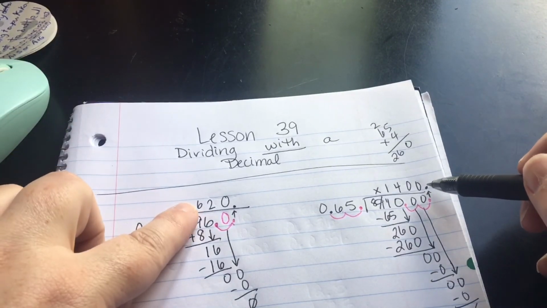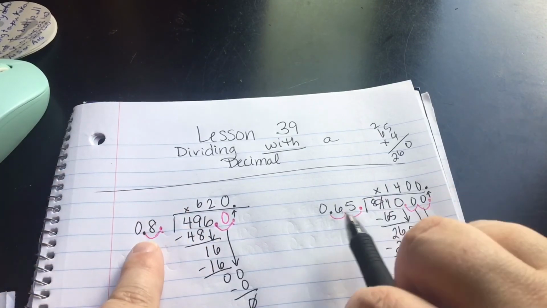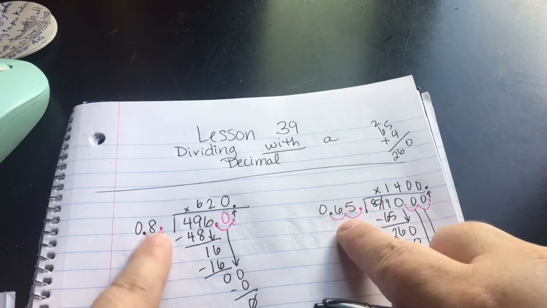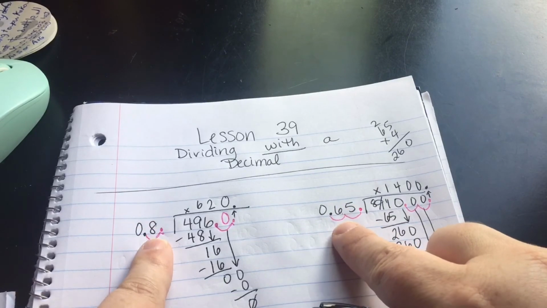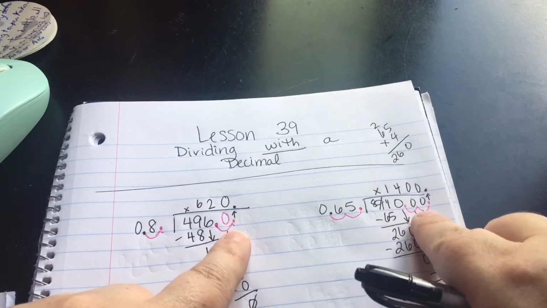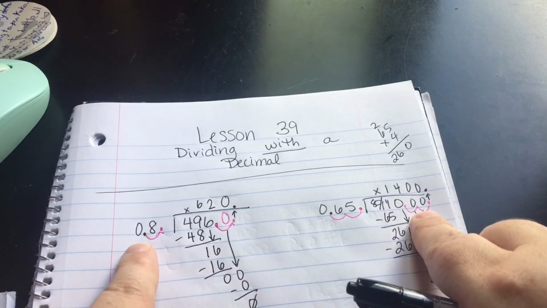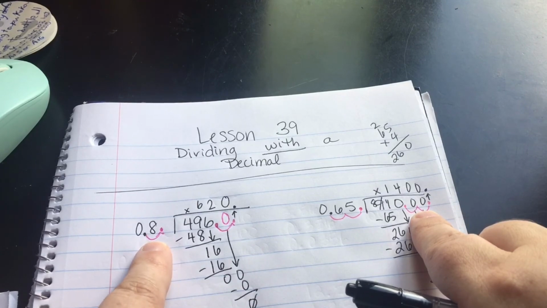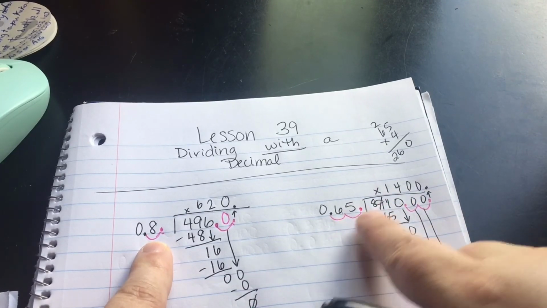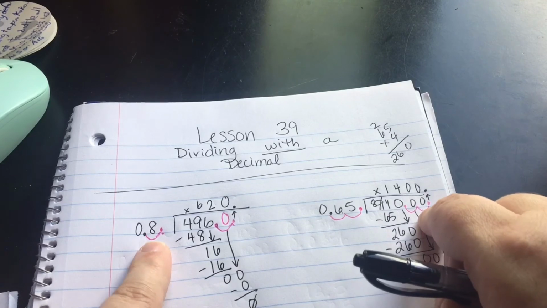So I get my 620 and my 1400, but I cannot divide with decimals on the outside. I have to change them, and the change that I make has to match the change that I do on the inside of the number. Here I moved it just one time because I had one number in between. Here I had to move it two times because I had two numbers in between.